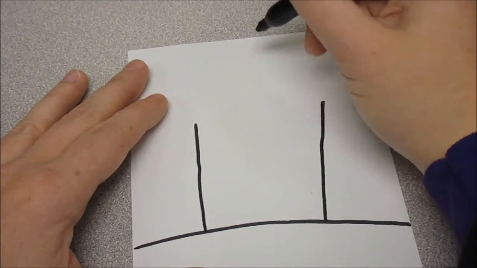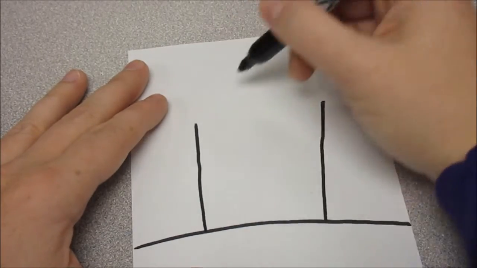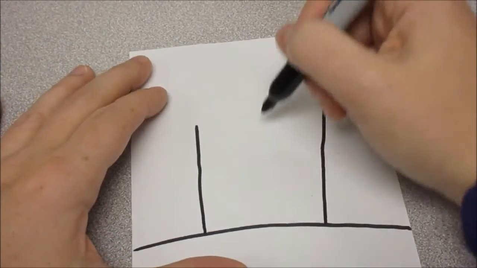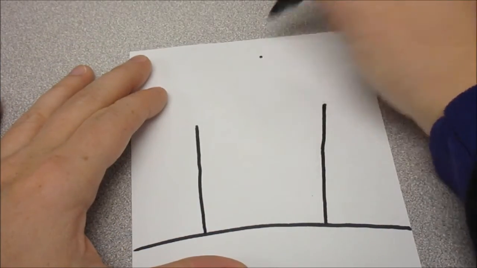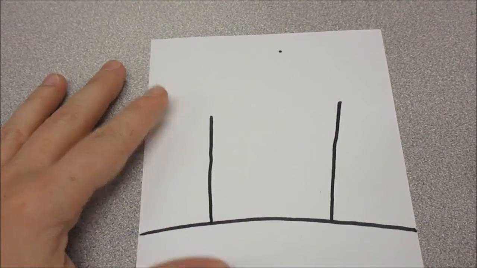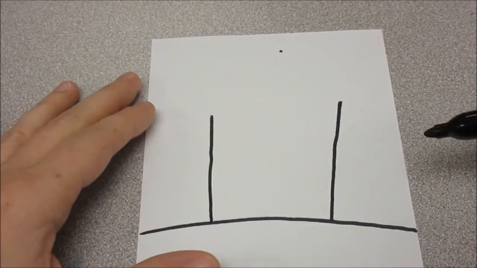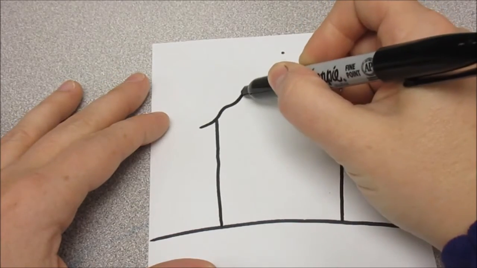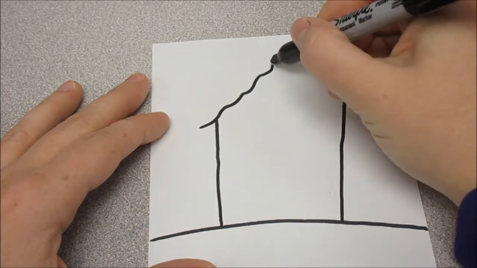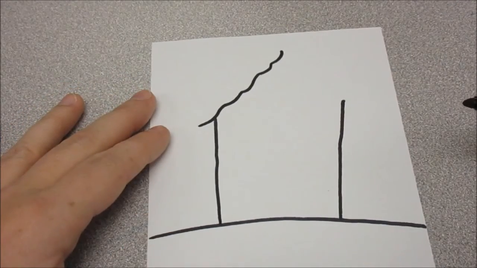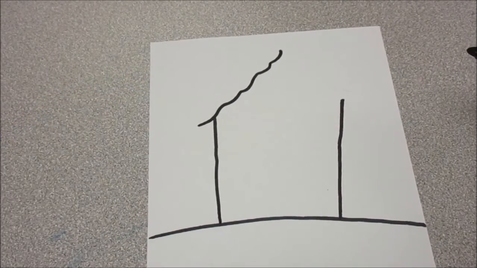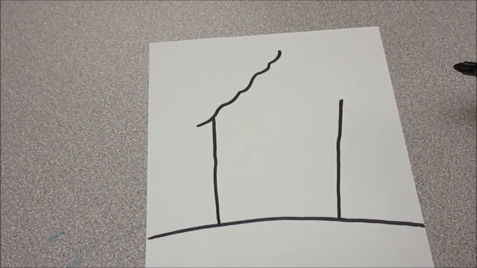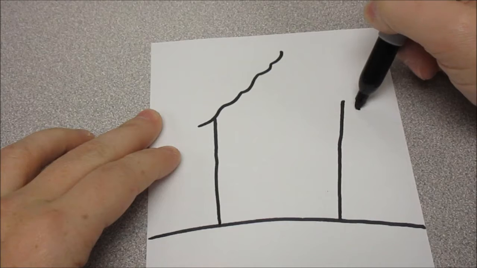Okay, in the top middle, we're going to want the roof to meet, but I don't want it to be perfectly straight because I want it to look like it kind of has puffy icing snow. So we're going to make a little dot so we know where we want the roof to be. So we're going to start down here and make kind of a puffy line. And then same thing on the other side.